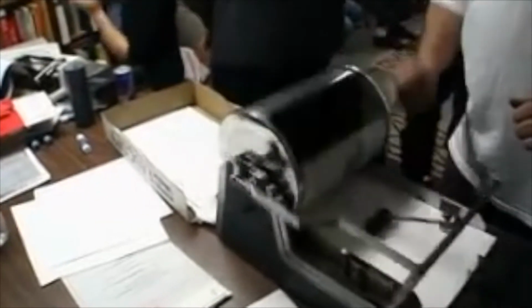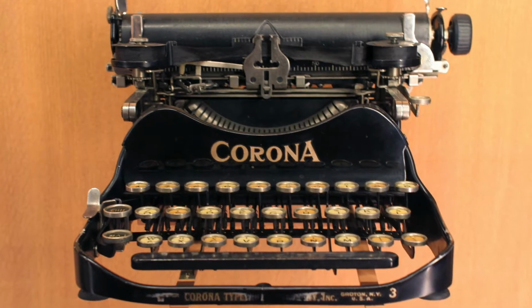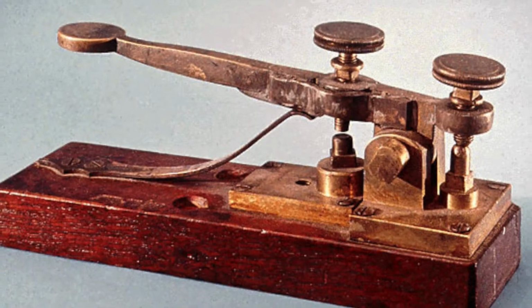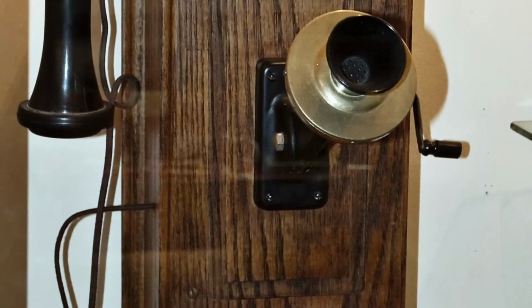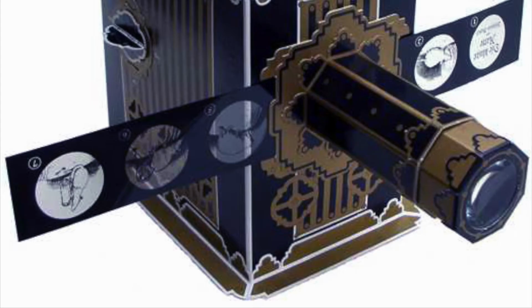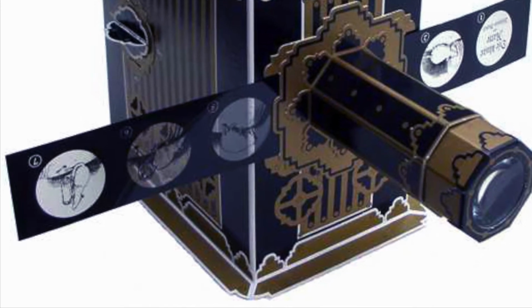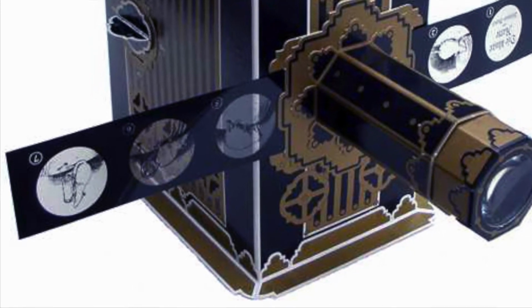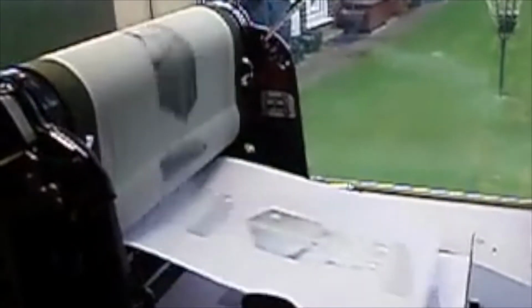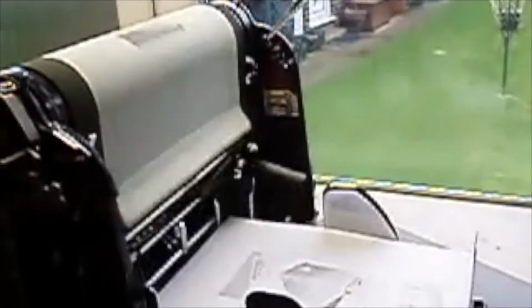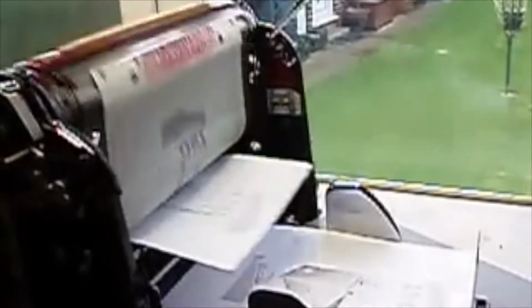Other examples of dead media are a typewriter, a telegraph, a wooden crank telephone. Don't forget the magic lantern. You get the idea. Technology we don't use anymore. But back to the mimeograph machine. What is it? What does it do? And why should you care?